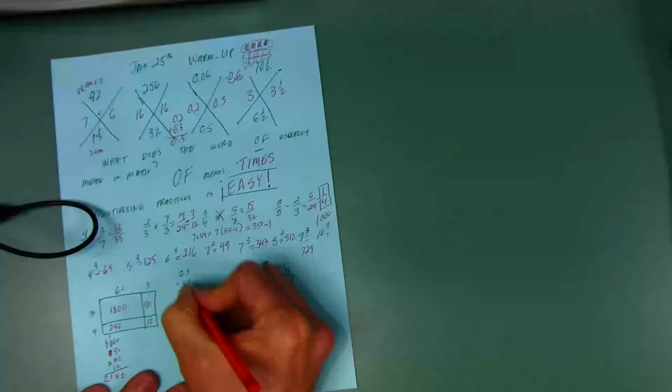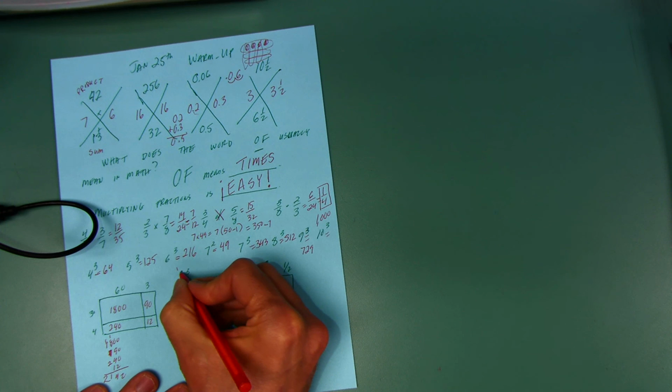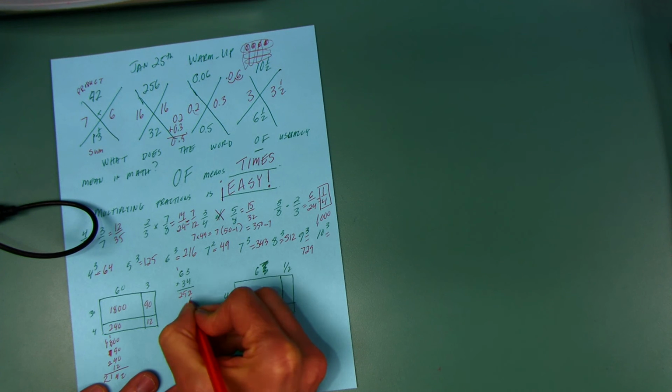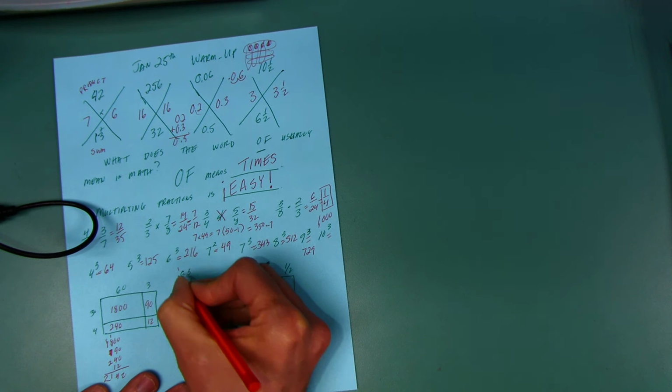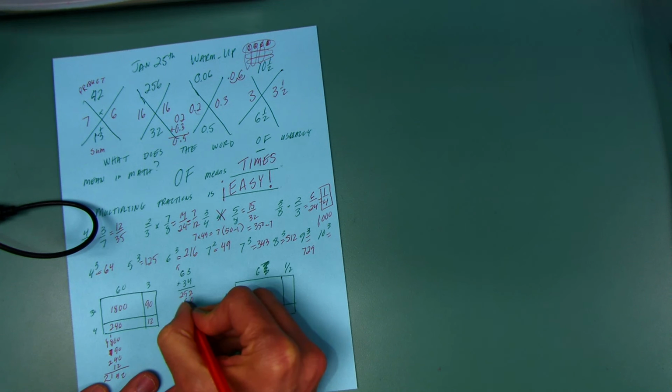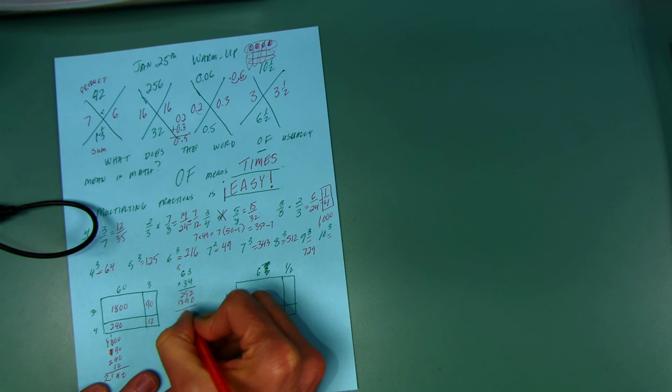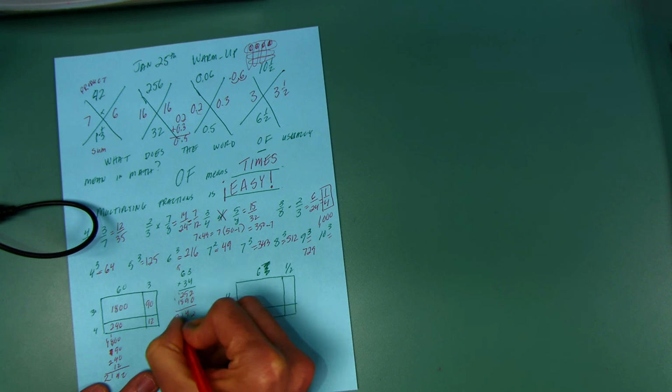4 times 3 is 12, carry the 1. 4 times 6 is 24 plus 1, 25. I put a placeholder because that 3 is really 30, right? 3 times 3 is 9, and 3 times 6 is 18. Let's add them up. 2,142. Must have done it right.